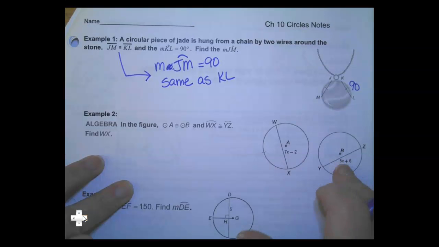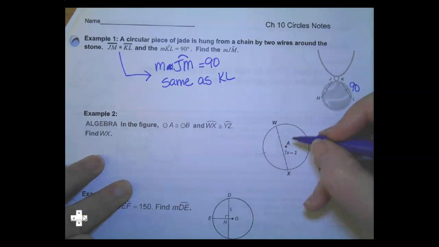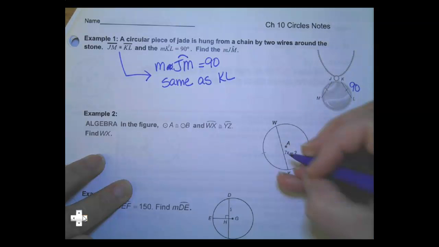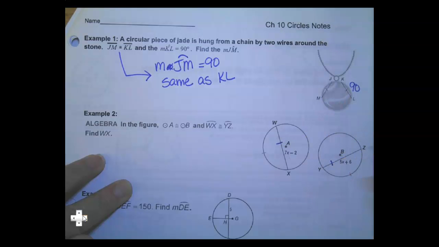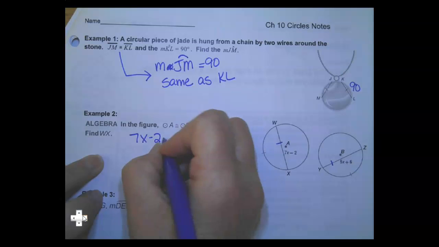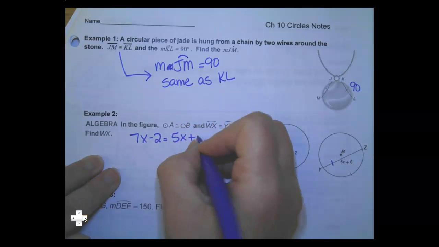Circle A, circle B, we have WX equal to YZ. Find WX. So here's WX, here's YZ. They say they are congruent, so they are equal to each other. So 7x minus 2 is equal to 5x plus 6.